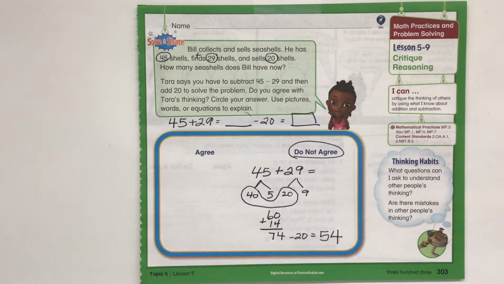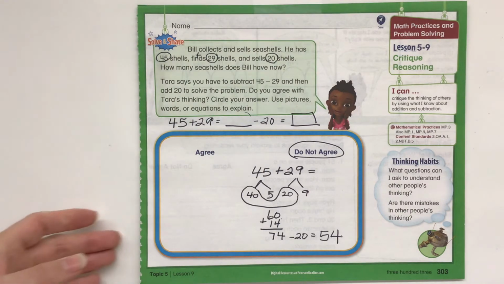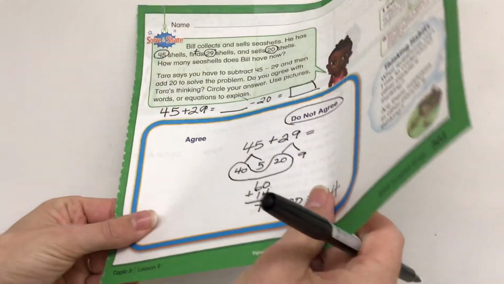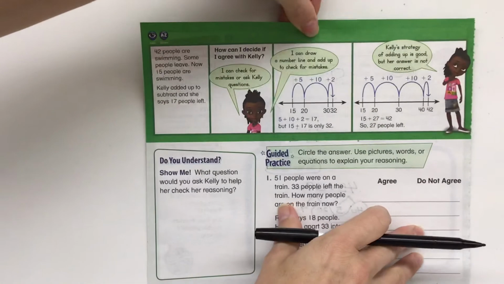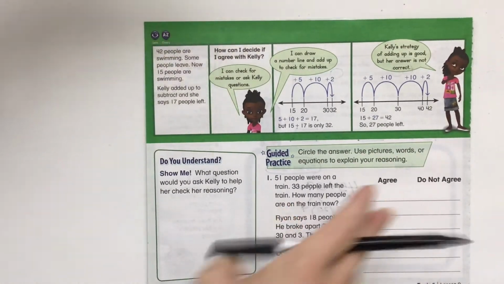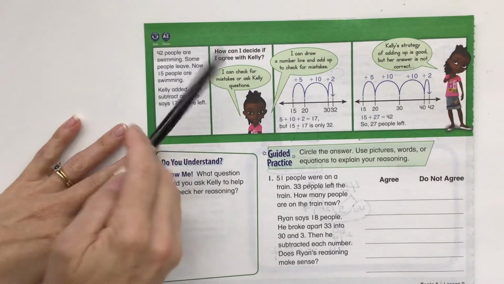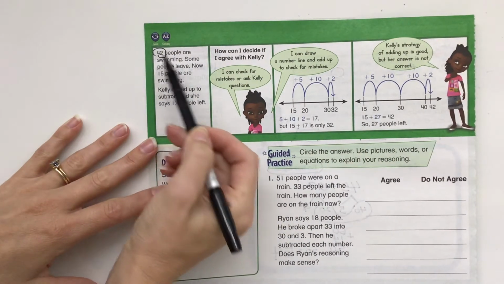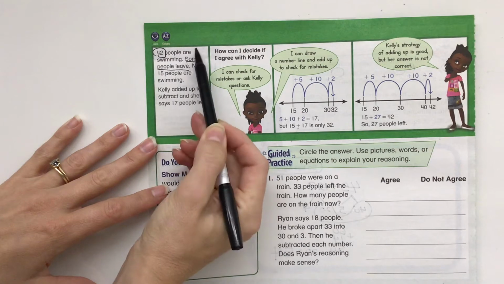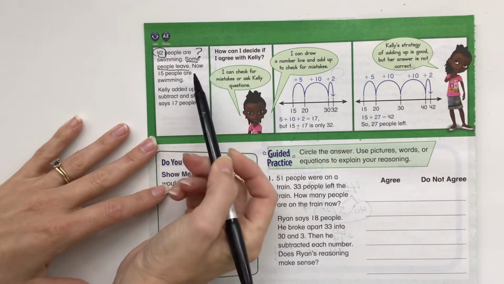Okay, so I just explained why I don't agree, and I used my math equations and solved it. Okay, let's go ahead and take a look at our back comic strip page. 42 people are swimming. Some people leave. How many? Some. We don't know. We have a math mystery.